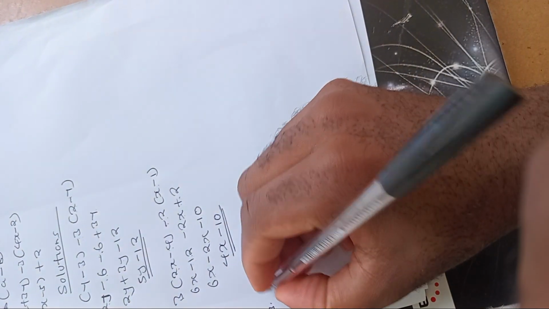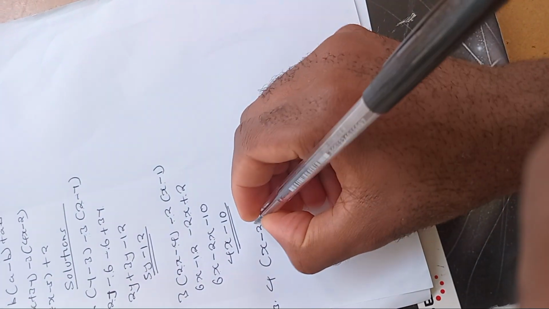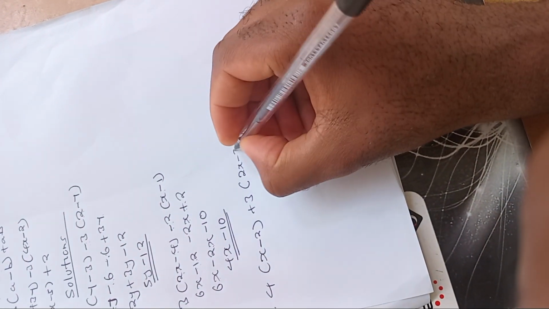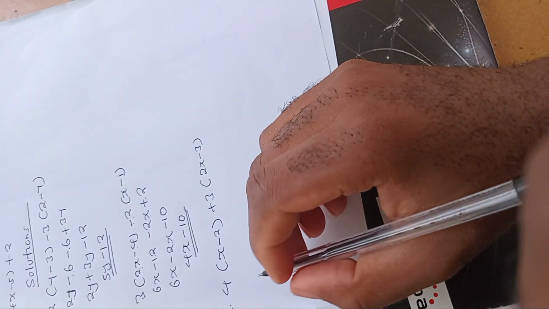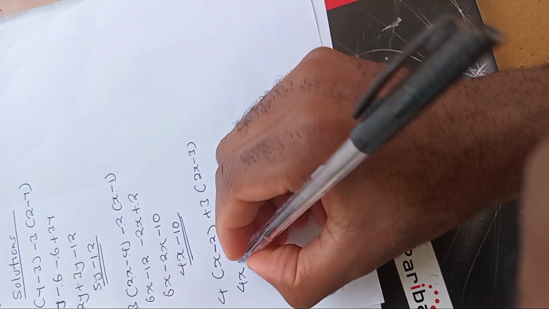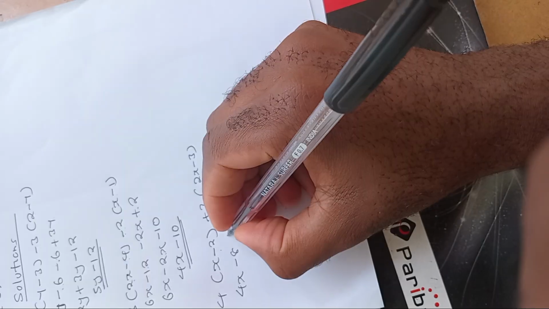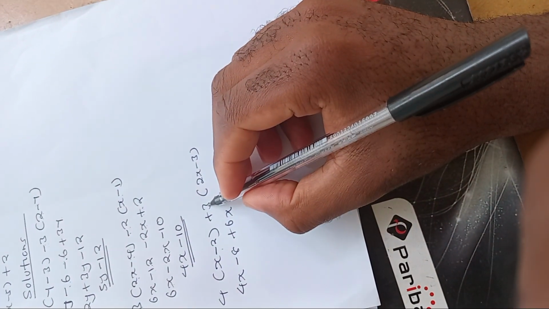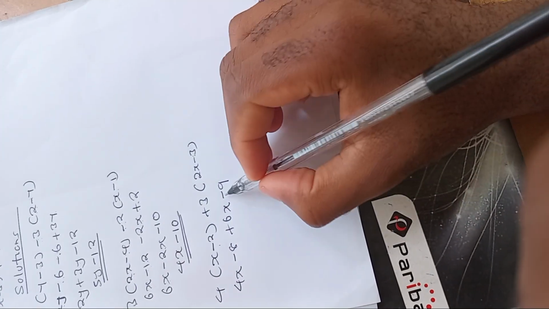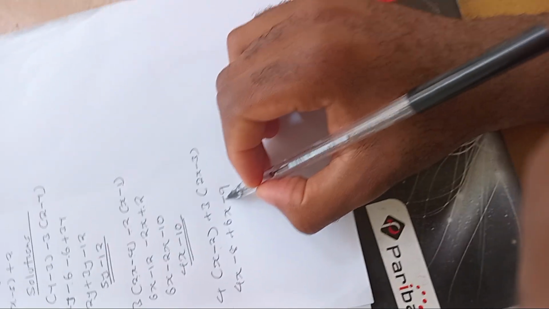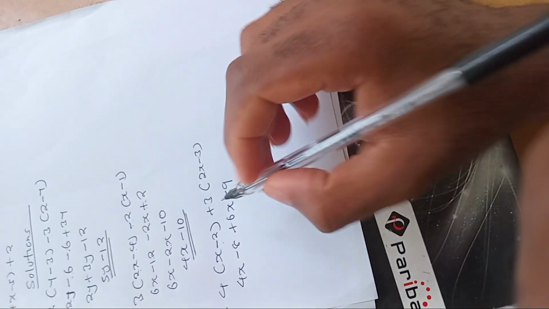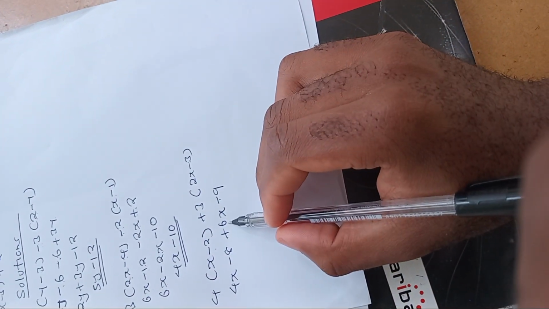So the third one, we have 4(x − 2) + 3(2x − 3). So as usual, we expand. So we're going to have 4 times x, that's 4x. And 4 times negative 2, we're going to have negative 8. Then 3 times 2x, we're going to have 6x. Then 3 times negative 3, that's negative what? 9. Why? Because positive times negative, the answer is negative. So be mindful of the sign, guys, because once you miss the sign, then everything will be incorrect. So now we get the like terms here.